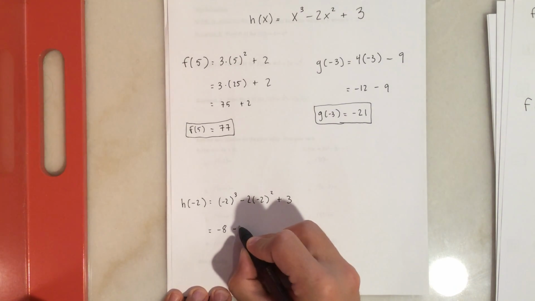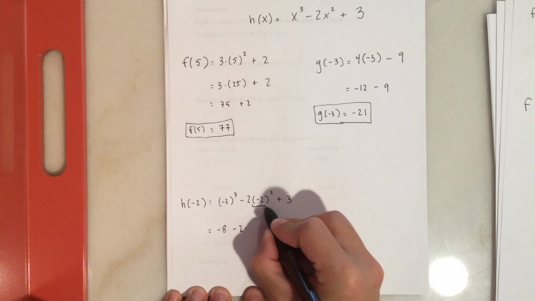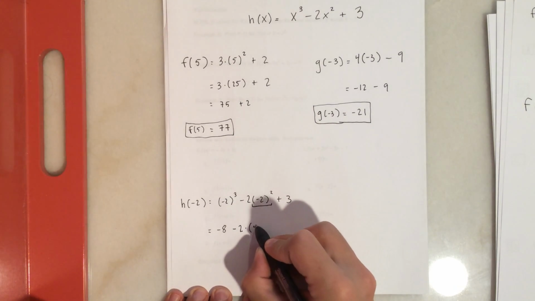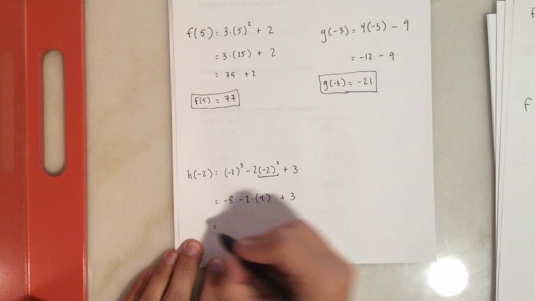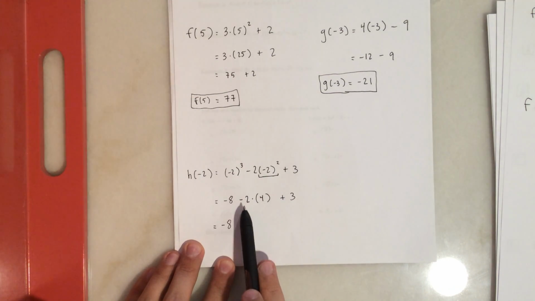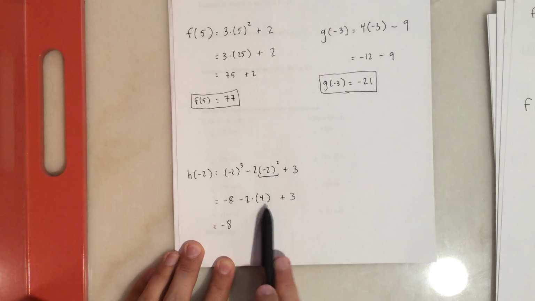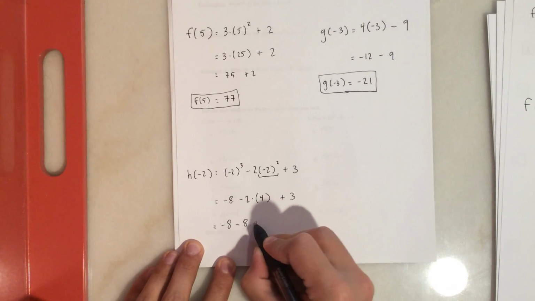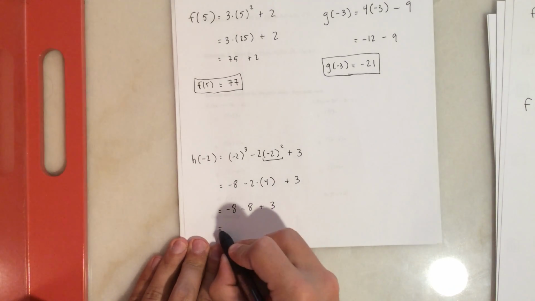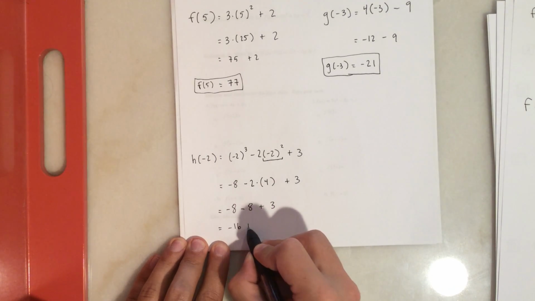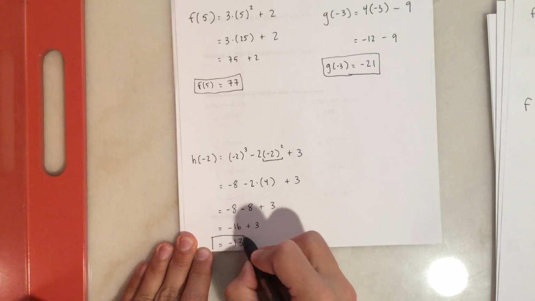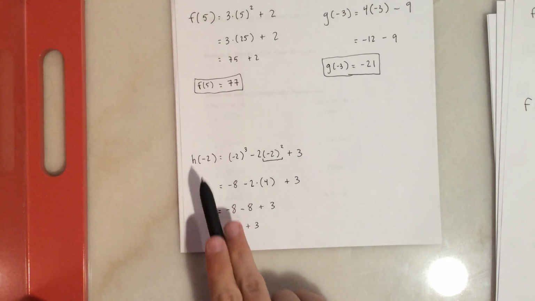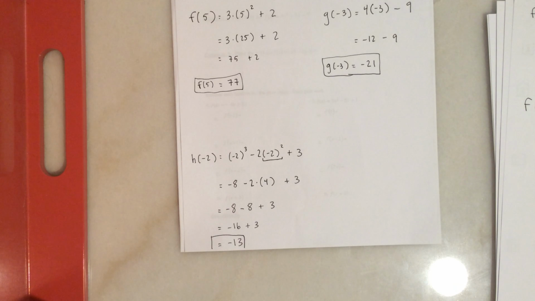We'll go slow here. If we just tackle this first, -2 squared is +4. Plus 3. Okay. -8. -2 times 4 is -8, so -8 plus 3. -8 minus 8 is -16. And then the plus 3, so the final answer here should be -13. H of -2 is -13. When x is -2, y is -13.